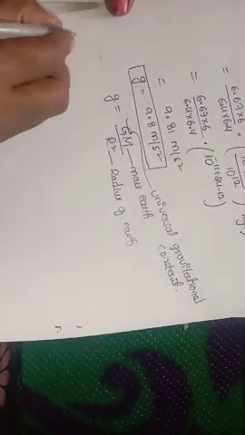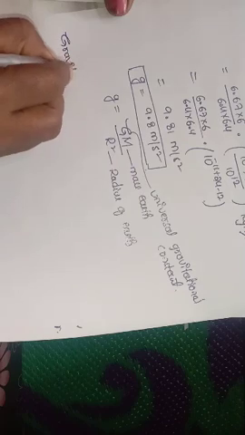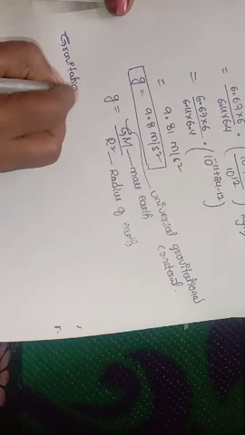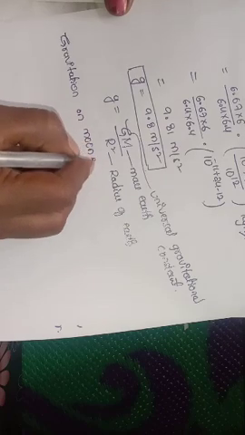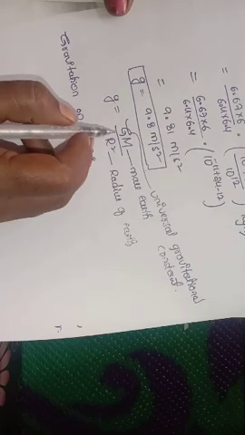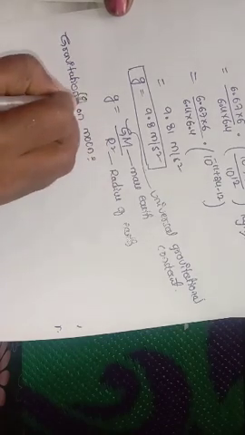Okay, next, this g value on the moon: gravitation on the moon. So what is the acceleration due to gravity on the moon?